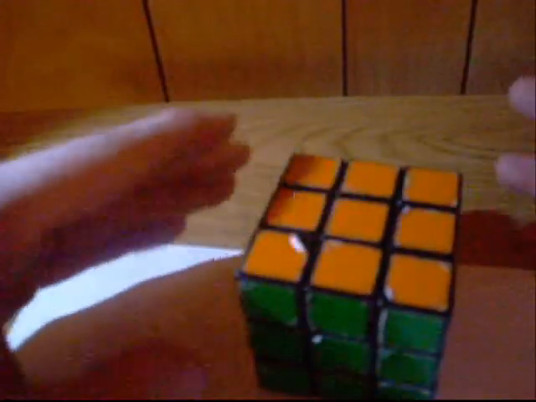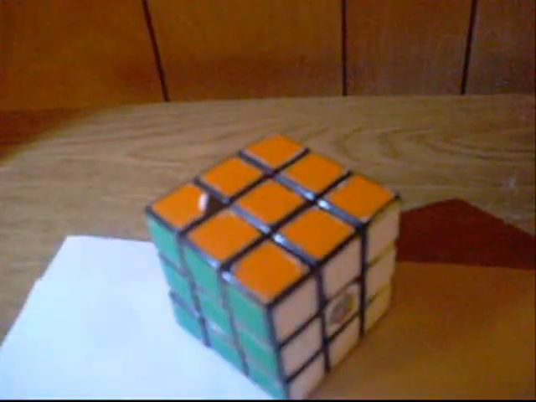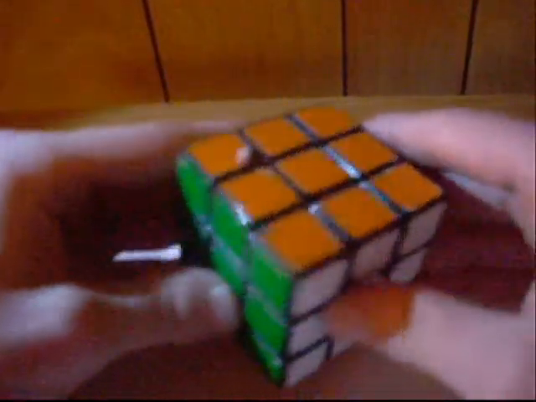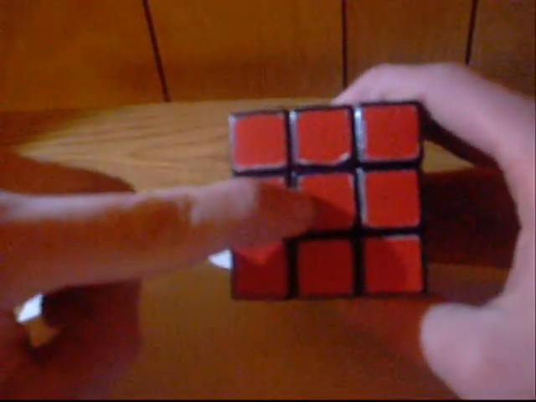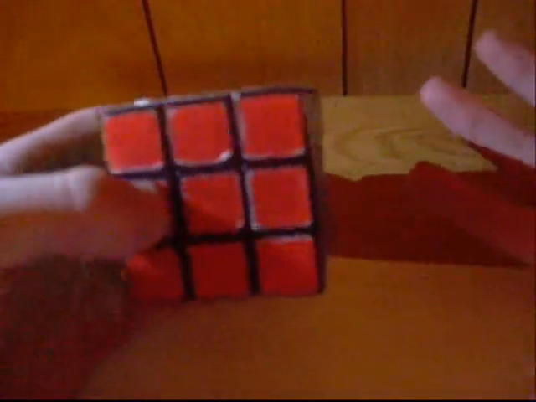So let's just go ahead and discuss the notation of the cube. I gotta keep my hand there because that looks a little washed out. So this side, the side that faces you, is the front side, okay? This side is the right side, this is the left side, this is the up side, this is the down side, okay? So, if I were to say front, it means twist the front face clockwise, okay?